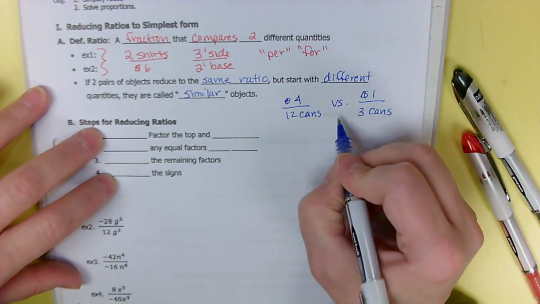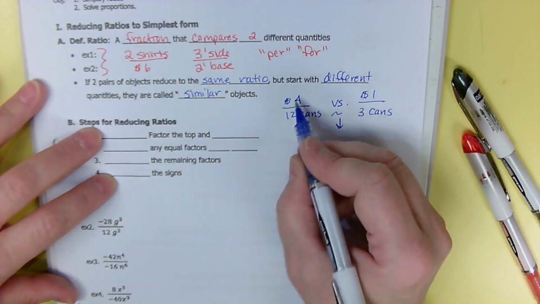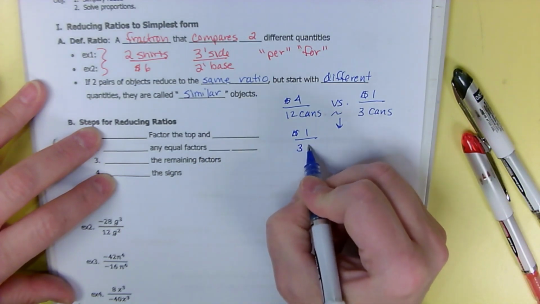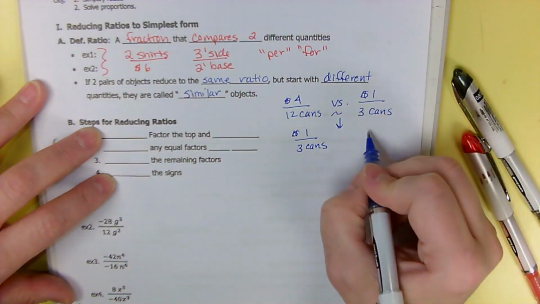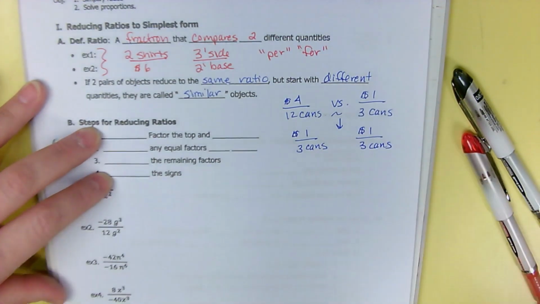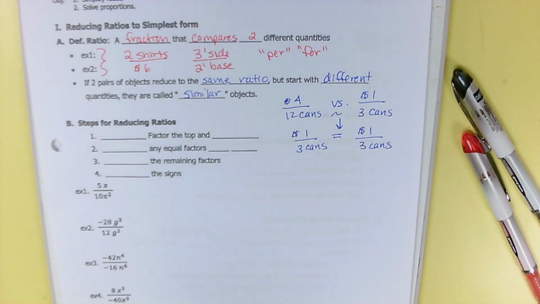And then we end up reducing those. When you reduce the fractions, on the left, you get $1 for 3 cans. And on the right, you keep it the same because it's reduced already, $1 per 3 cans. And when you reduce it, it actually ends up being the same. So those would be called similar quantities or similar objects.